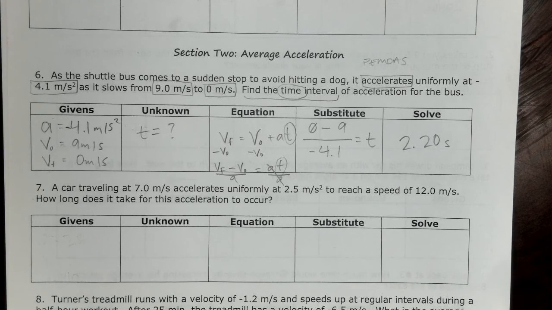Alright. Go and get started on number 7. Finish it before the end of the period. Submit it on Schoology.